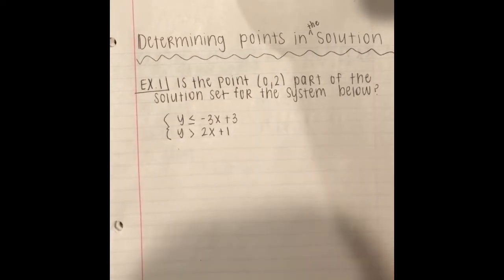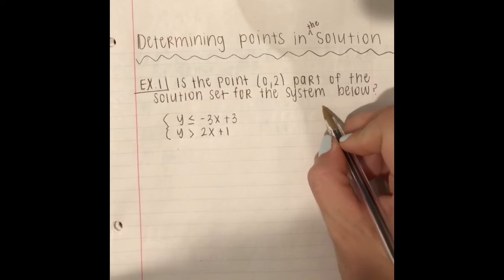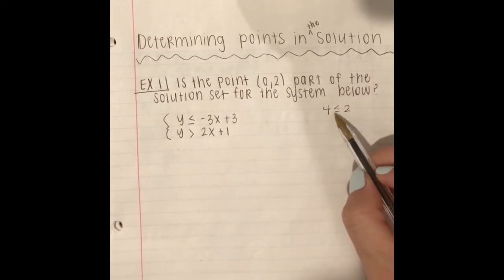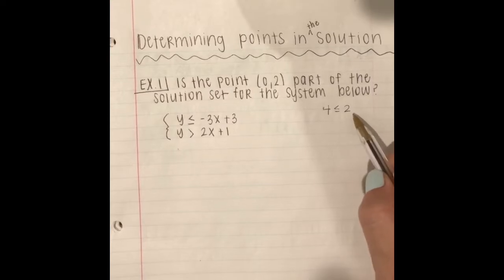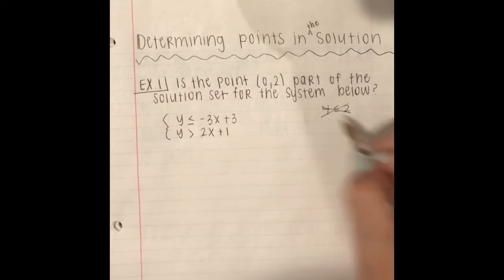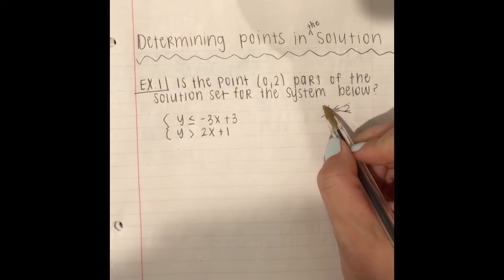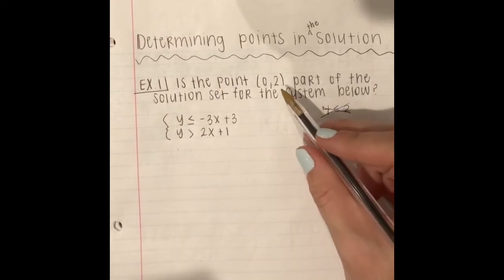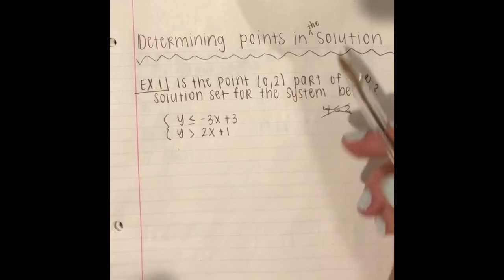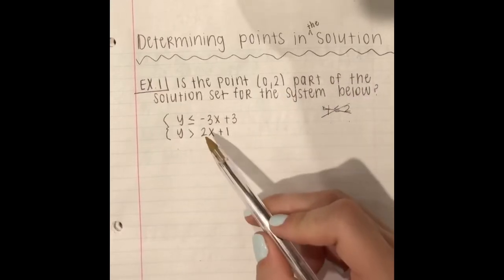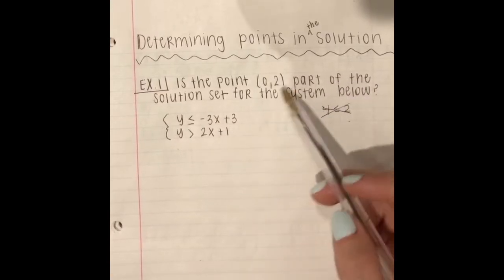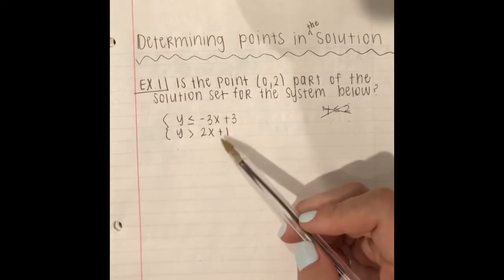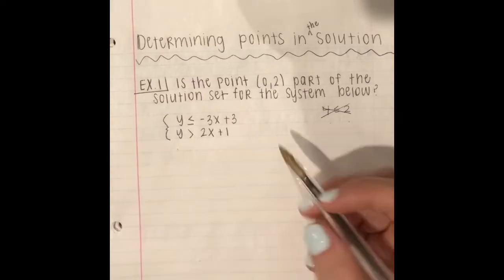Meaning if you ended up with something like 4 is less than or equal to 2, well, 4 is not less than and it's not equal to 2, so this is wrong, right? If you got a non-true inequality like this, then that point would not be part of the solution set. You would have to plug this point into both inequalities, because if it works for one, that doesn't mean it's going to work for the other one, right? So it has to work for both of them, okay?